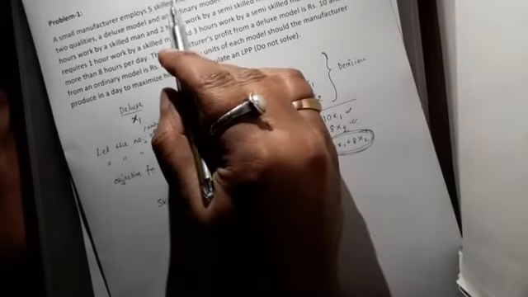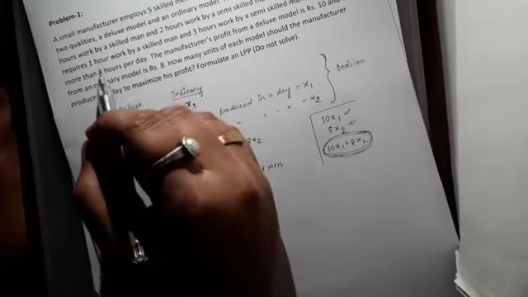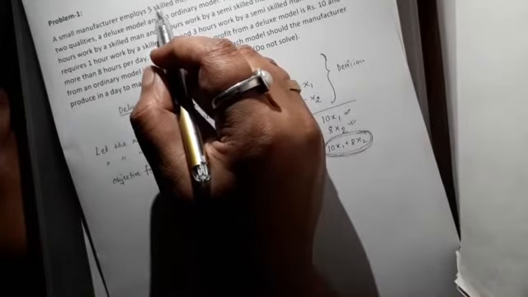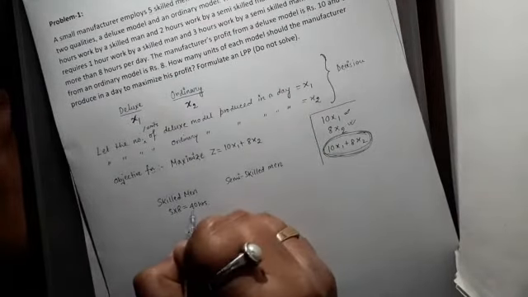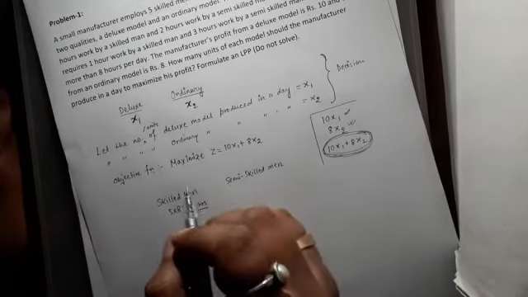So for skilled men, you have 5 skilled men, and all the men can work for 8 hours. So 5 skilled men, all of them working for 8 hours, gives you 40 effective hours. You cannot go beyond that. That is a restriction, that is a constraint. So for skilled men, in a particular day, you have a maximum of 40 hours.